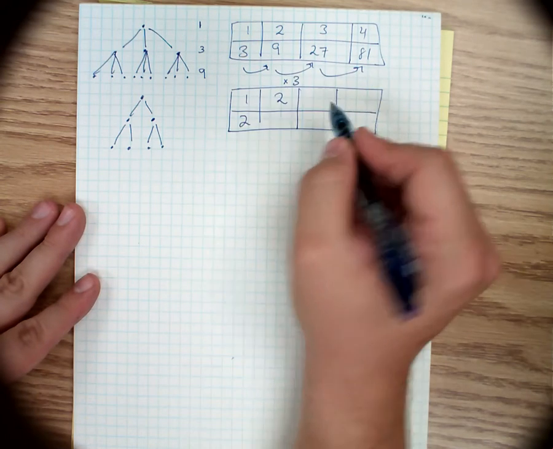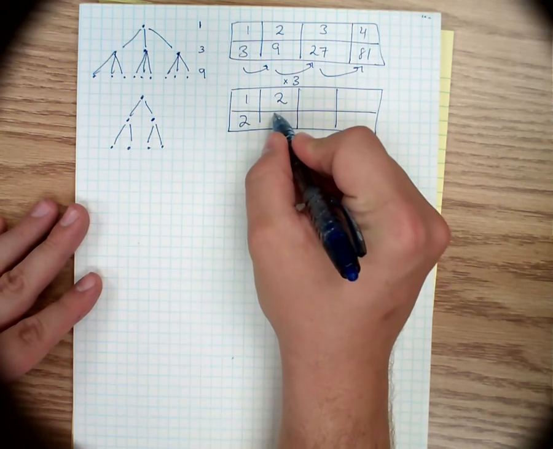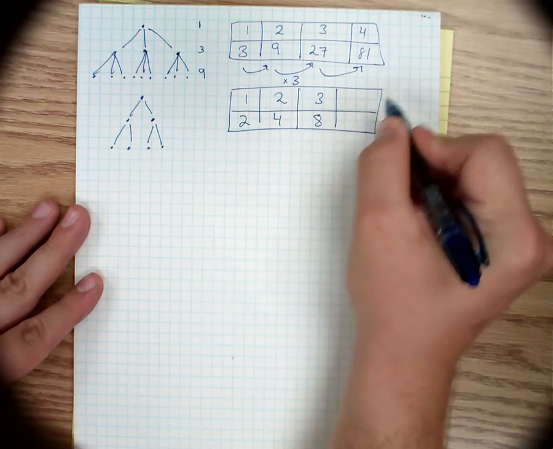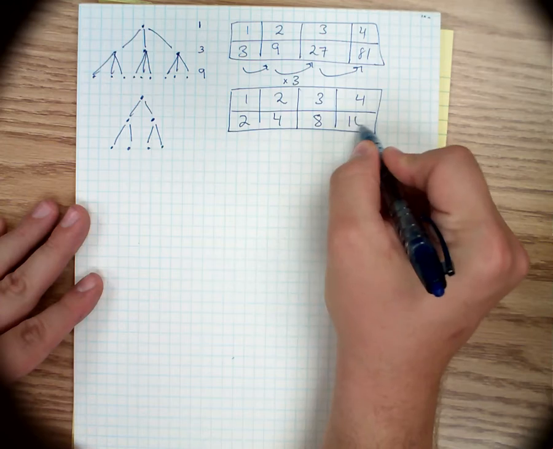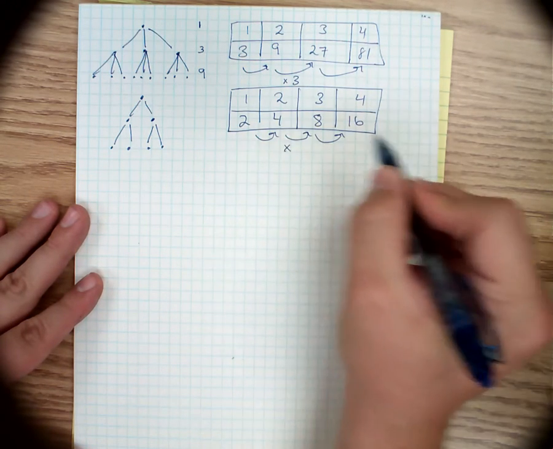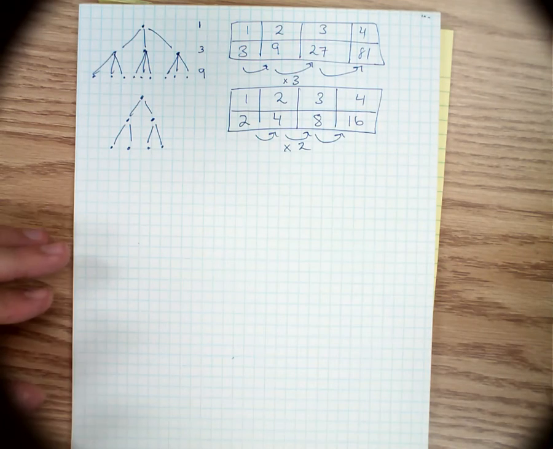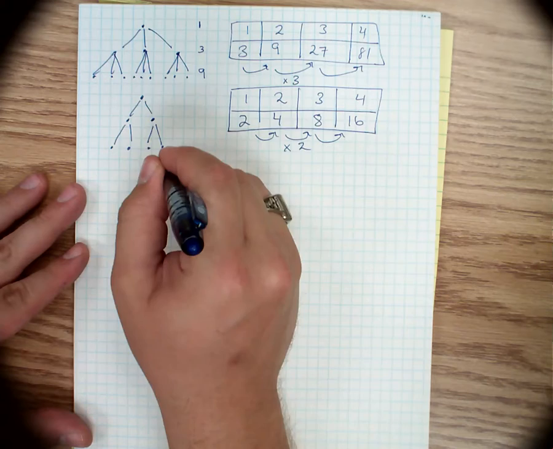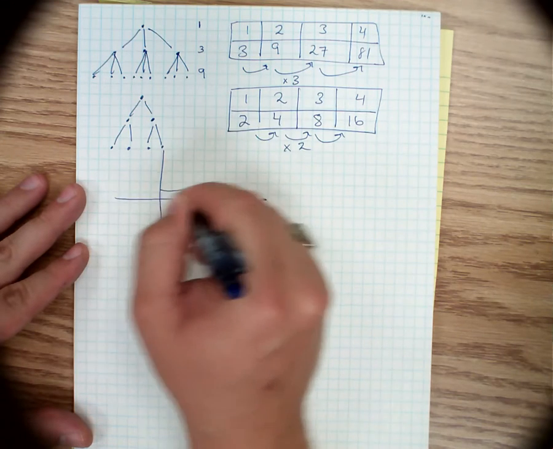Stage 2, so stage 2 would be how many favors? Stage 3, 8. Stage 4, 16. So what am I multiplying by each time I go over? Times 2. Okay?